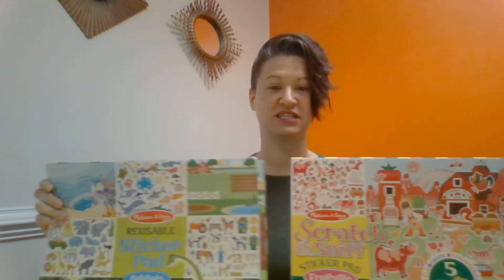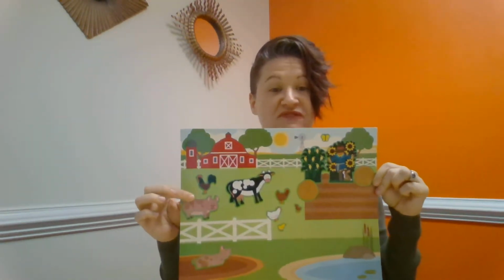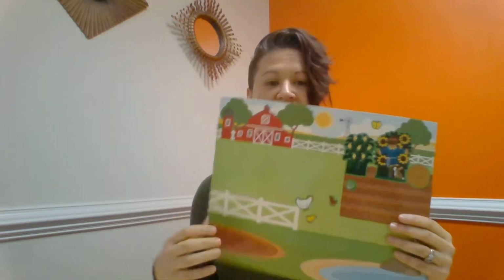So I picked these sticker book pads. They can be great to play, right? And play is important. And it's even better when we can use items that are enjoyable to work on goals. So this one is a farm. And so maybe we have the stickers off of the page, and they're on the table and it's just a blank page, right? And I have the items on the table here.